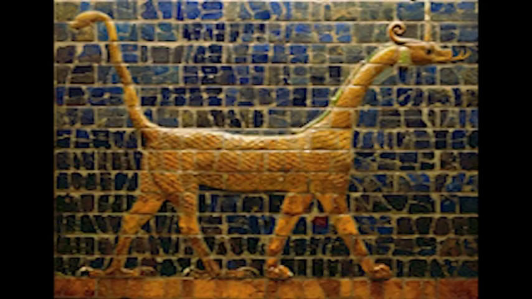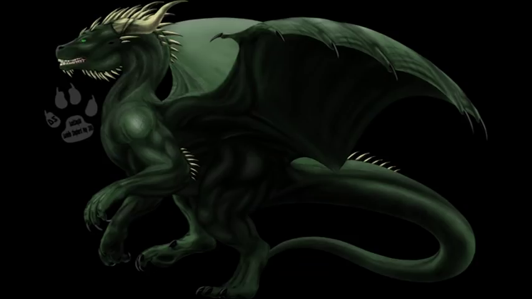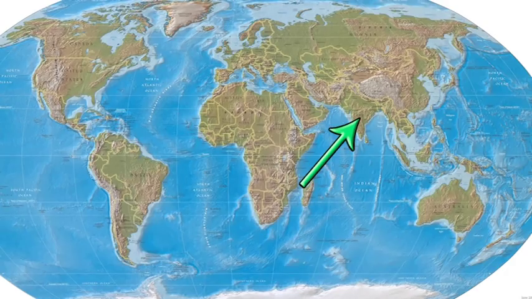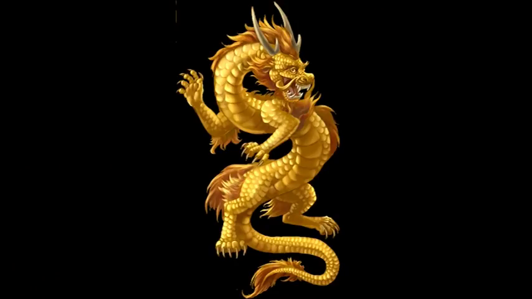From very ancient times to this day, dragon mythology persists in many cultures around the world. Except Indians, Africans, Southeast Asians, and Mayans, all other cultures of the world have dragon mythology. Obviously, there are numerous types of dragons.